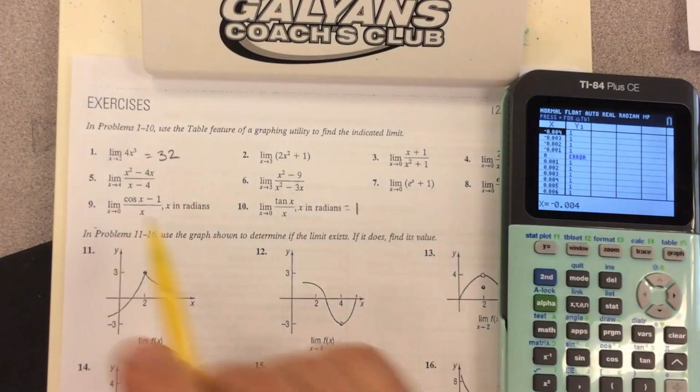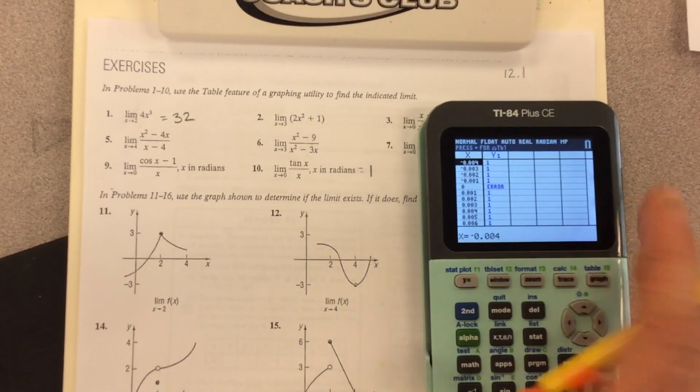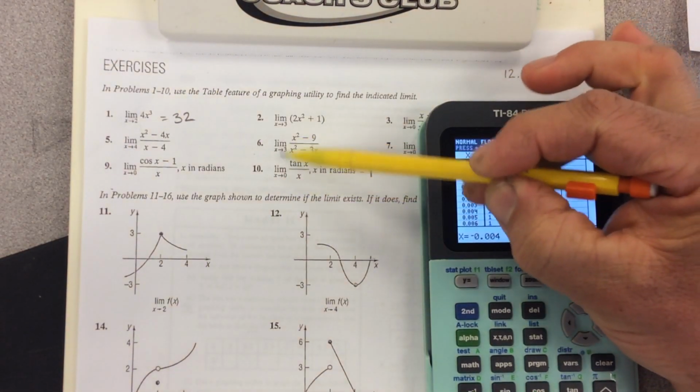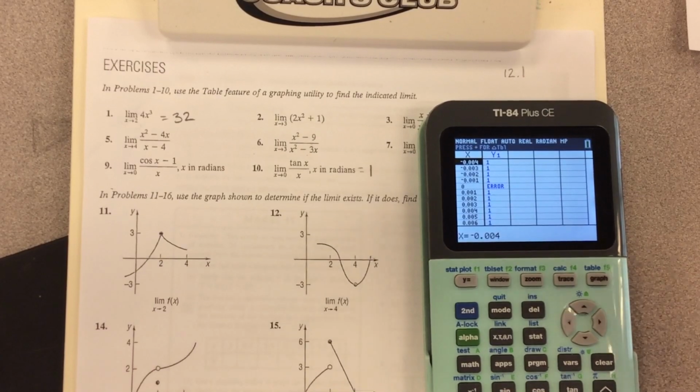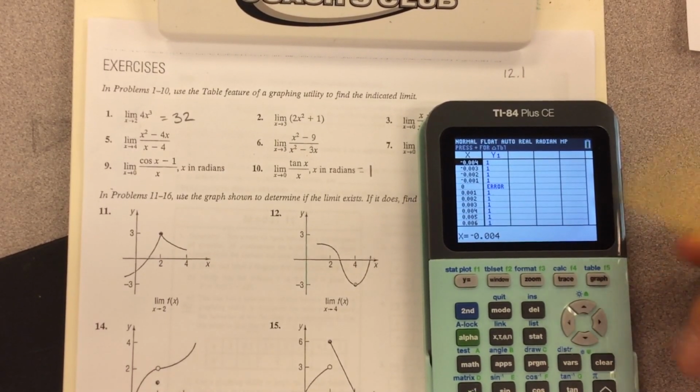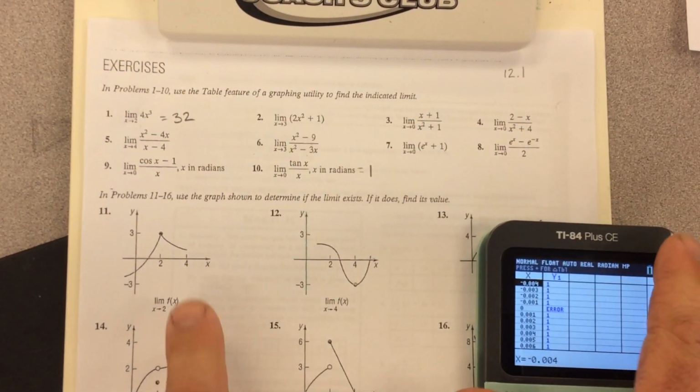So in this section, you're going to look at your table and decide, okay, on each side of that value right there, what is the graph getting closer to? What are the table values getting closer and closer to? That's how you use a table. I would hit pause and I would do 1 through 10, the ones we haven't done yet.